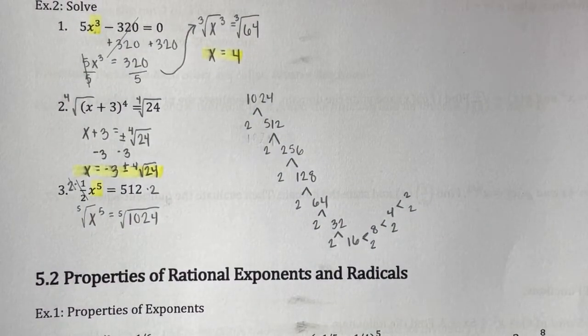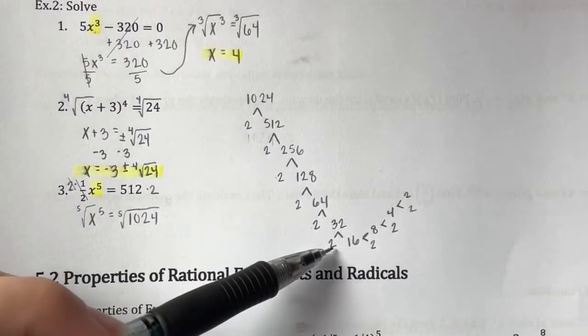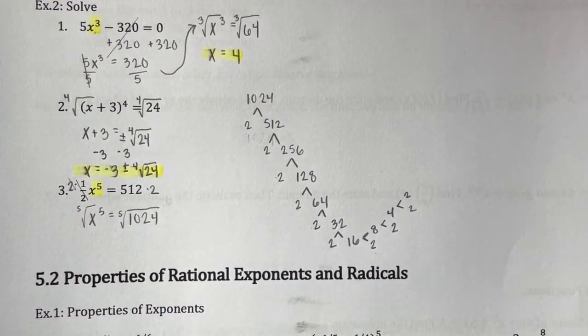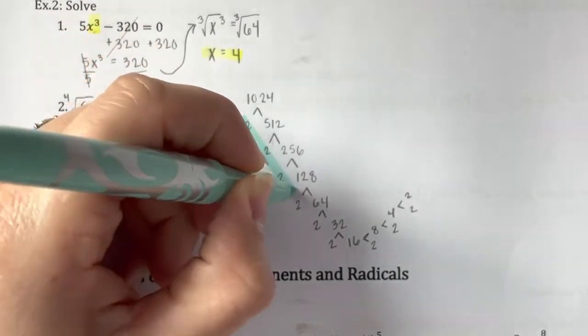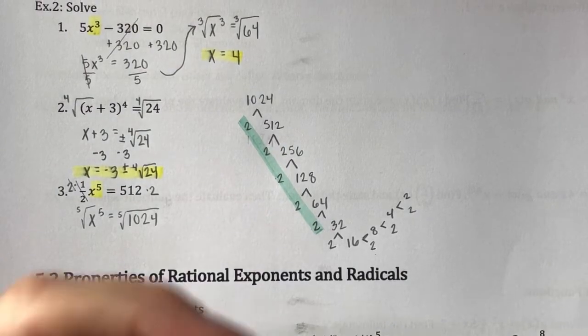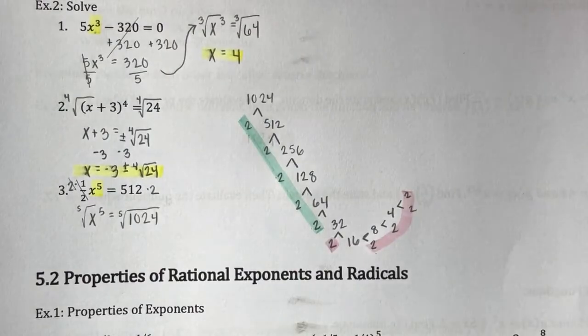So we'll count how many 2's we have because everything broke down to a 2. So we have 1, 2, 3, 4, 5, 6, 7, 8, 9, 10. So anytime we're taking the 5th root of something, we just need 5 of the same number. So there's 1, 2, 3, 4, 5 2's right here. So we can at least pull out a 2 out of that radical. And then there's 1, 2, 3, 4, 5 right here. So we can actually pull out 2 2's. So we can pull out 2 times 2.